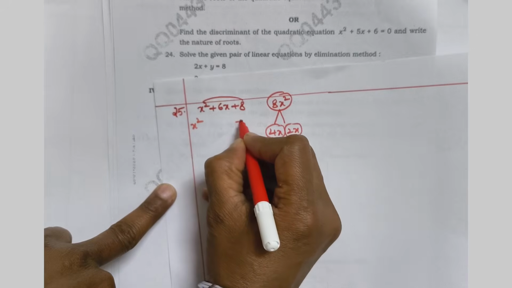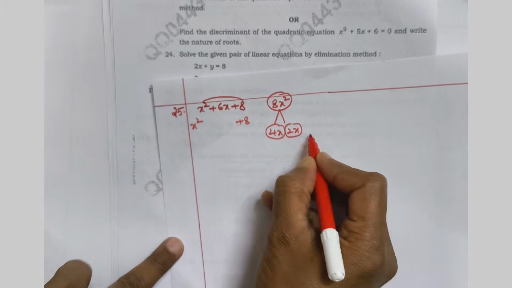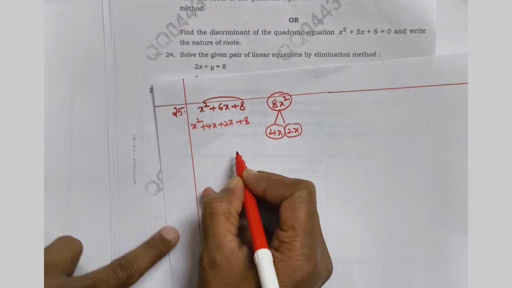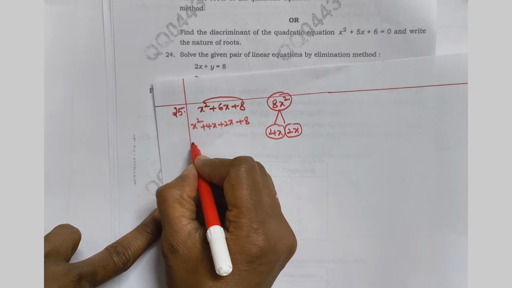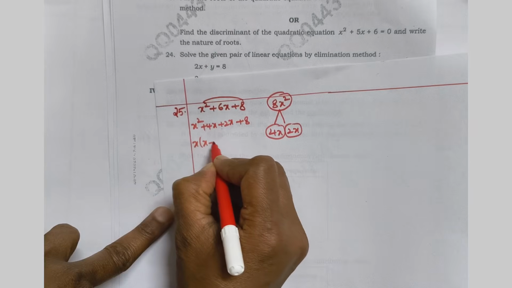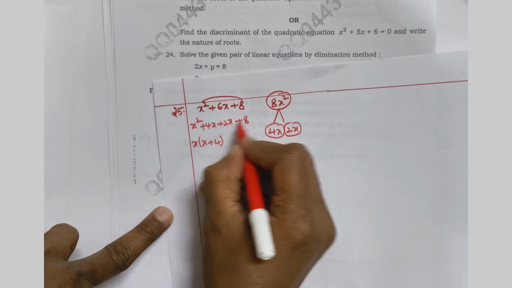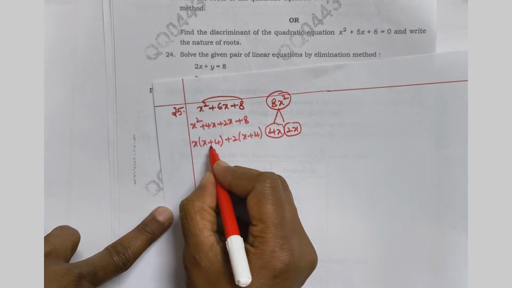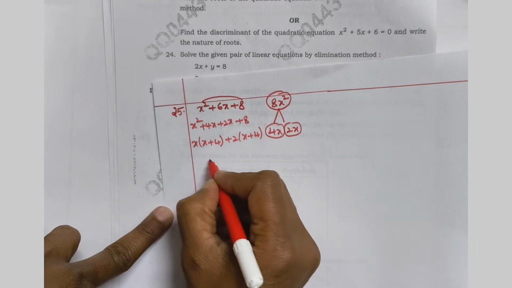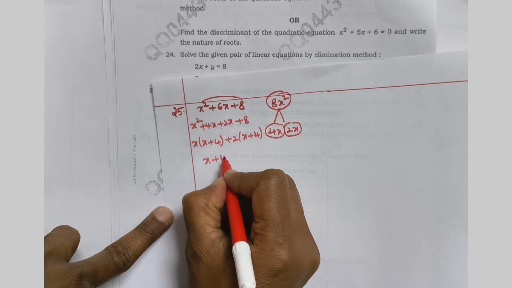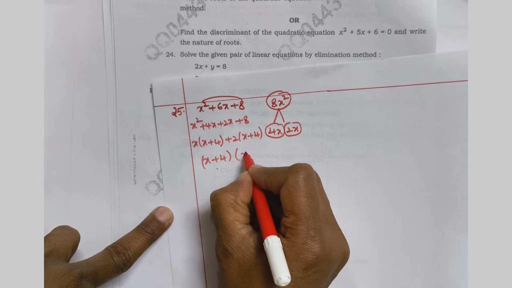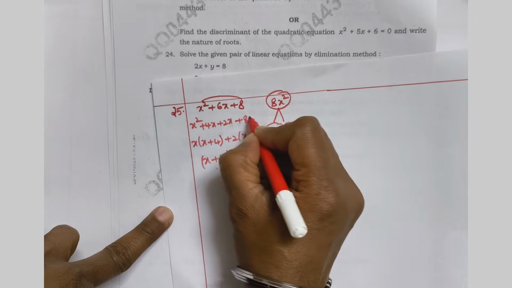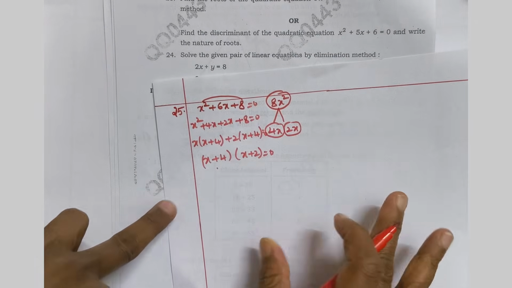Here, first term write as it is, last term write as it is, and in the middle write 4x and 2x. Now carefully listen. In the first two terms, what is common? x is common. What remains? x plus 4 remains. In the next two terms, 2 is common. What remains? x plus 4. Since x plus 4 is common, write it one time. x plus 4 into x plus 2 is equal to 0.